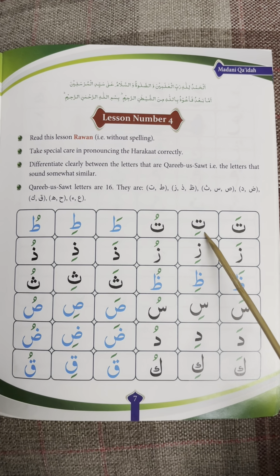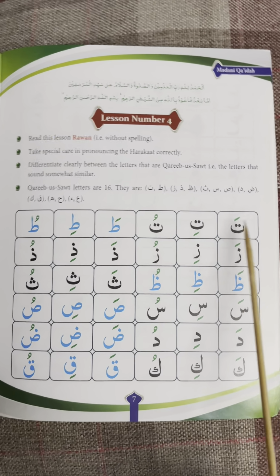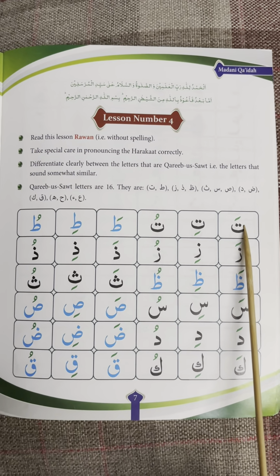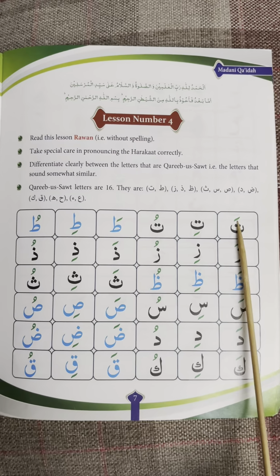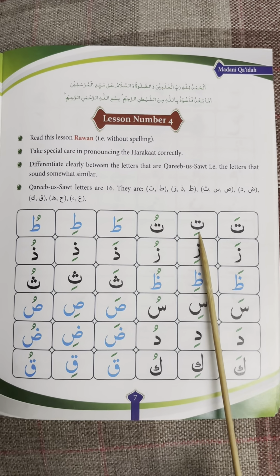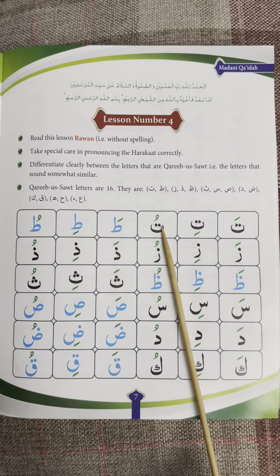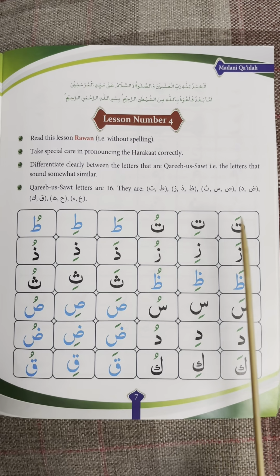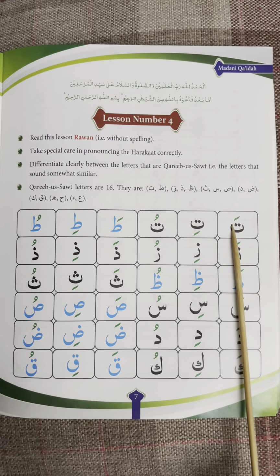These are harakat. These are similar sound letters with harakat. Zabar is pronounced by opening the mouth and raising the voice. Zair by dropping of the voice. And pesh by rounding of the lips.